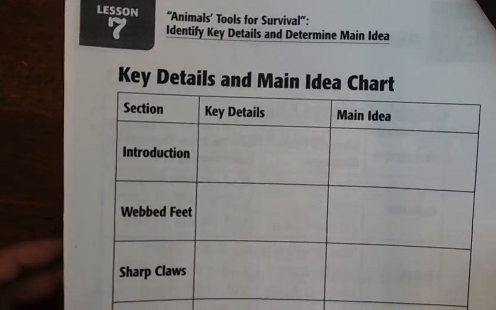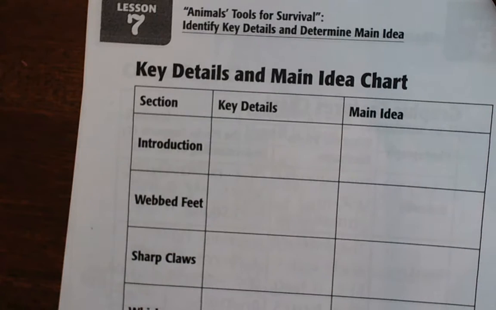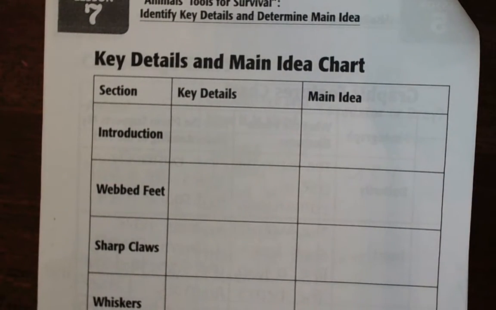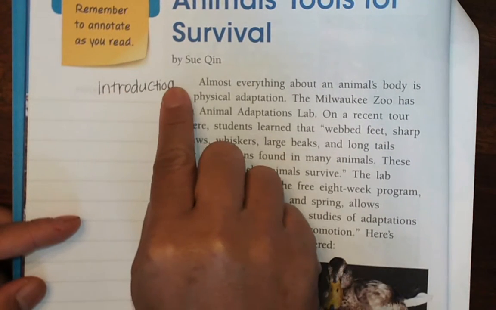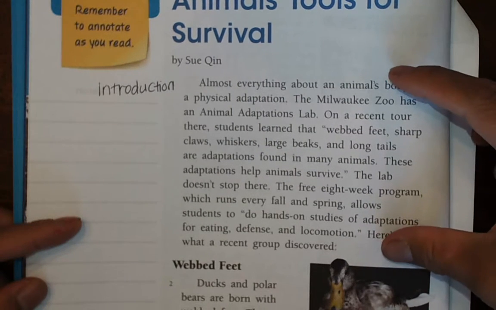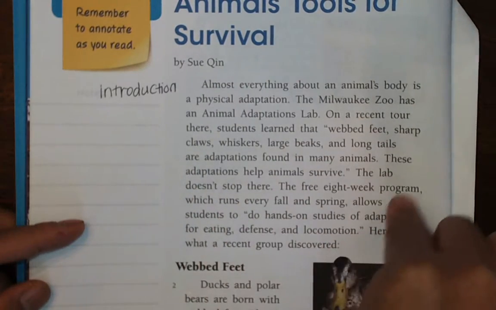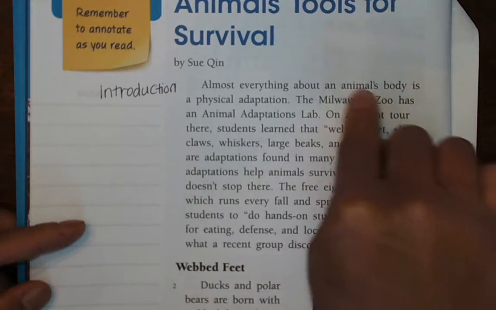Let's take a look at page 6 and 7 in our animal adaptations book. That's where we're going to find our story, Animals as Tools for Survival. And as you can see, like I said, we're only looking at 3 sections of our reading today, and it's already broken down for us. The first paragraph, and I already wrote the word introduction, is this section right here. So when we read it, what do we think the main idea is? What is this whole paragraph about? And what details gave us that idea?